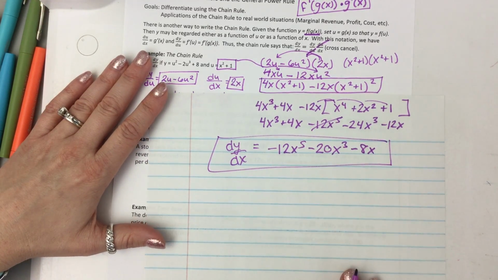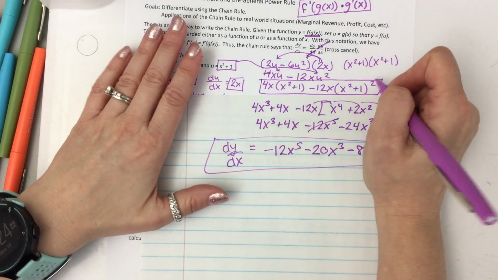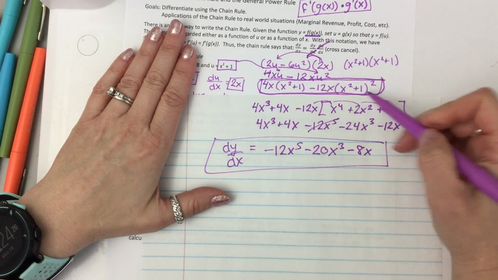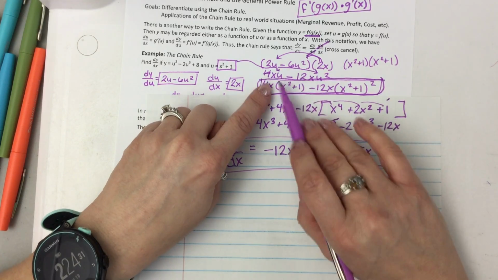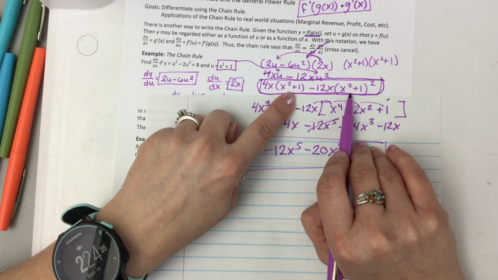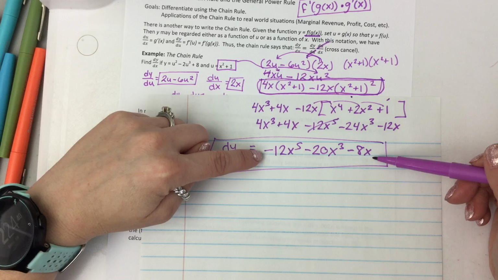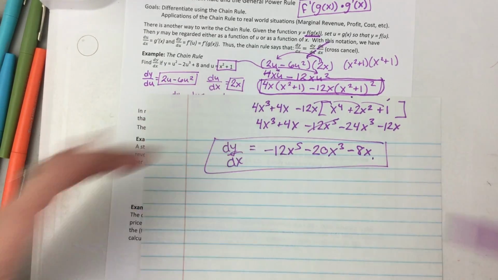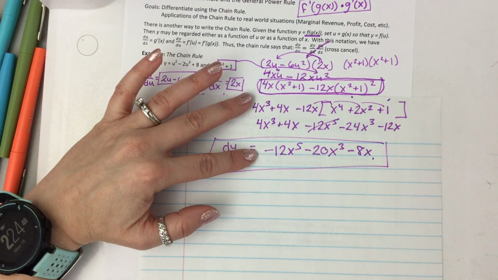Okay, and the reason why I'm showing you both, as you're doing the problems in the back of the book, sometimes they stop here. The bonus for stopping here is you can see the setup of everything. You could see that you distributed the 2x. Then you just replace the u's with x squared plus 1. The benefit of this is it's a whole lot easier to understand than this. When you're looking at it, this looks pretty intense, where this looks like something you're used to seeing. Either option is good to go.